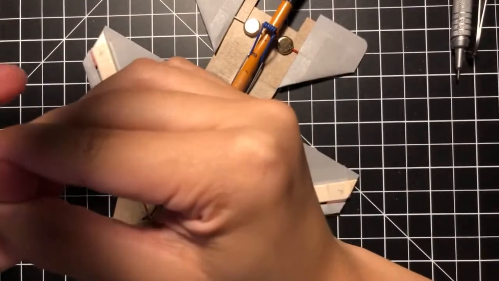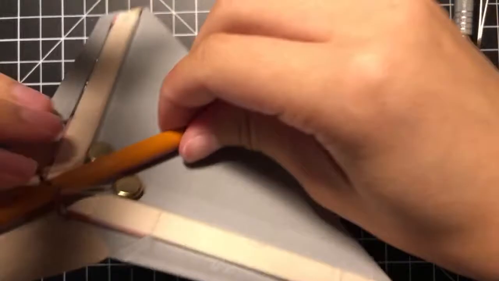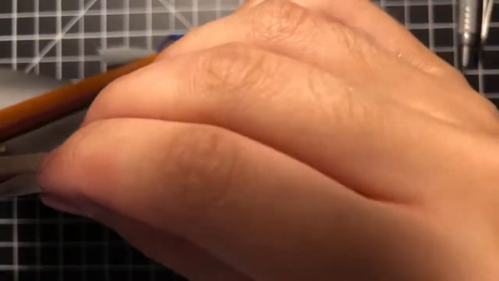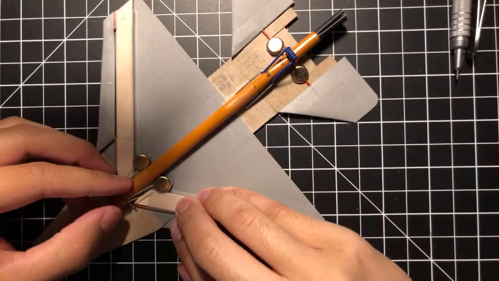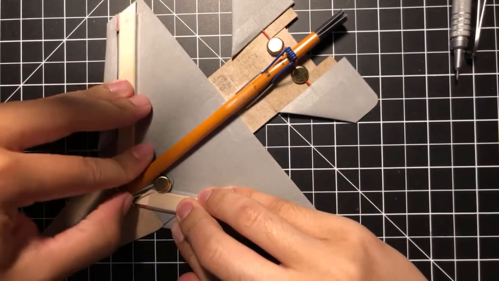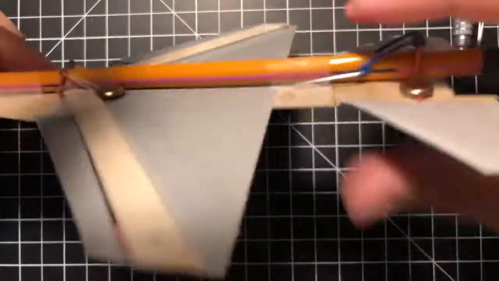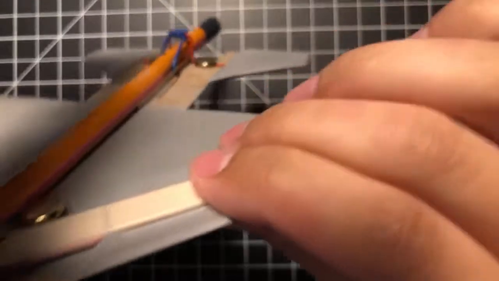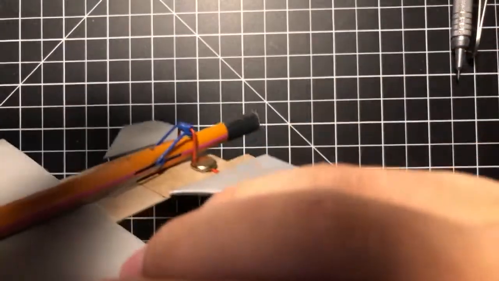Also, I think I might have hurt myself, which is not good. Let me just do this real quick. Come on, man, work with me. Okay, I think this is as good as we can make it for now.